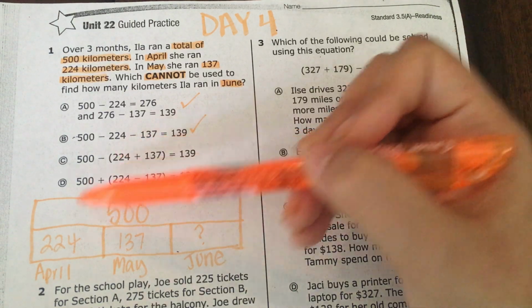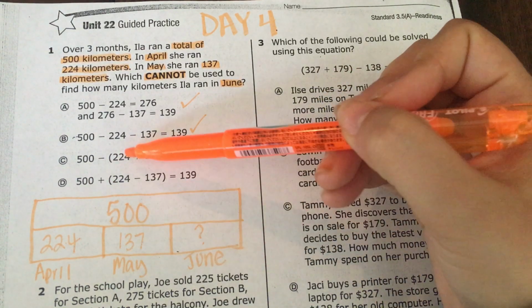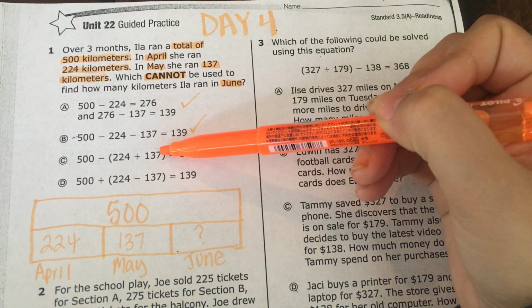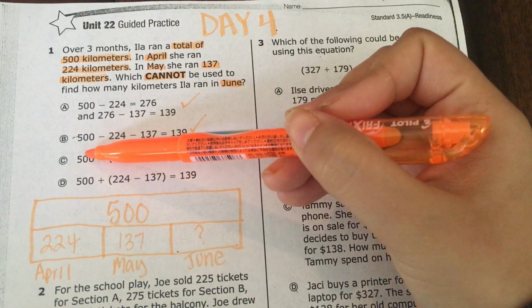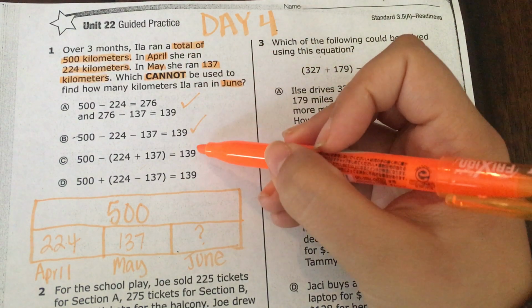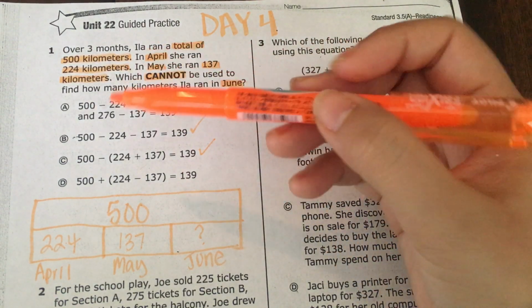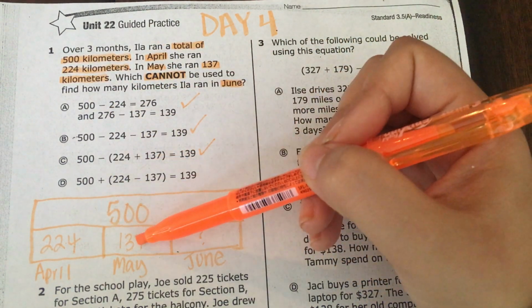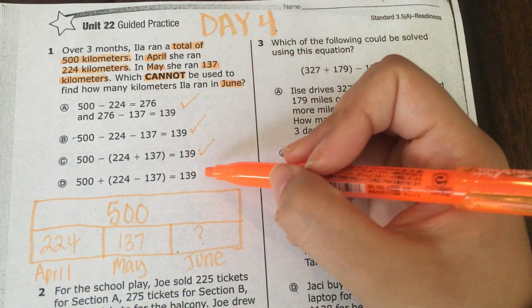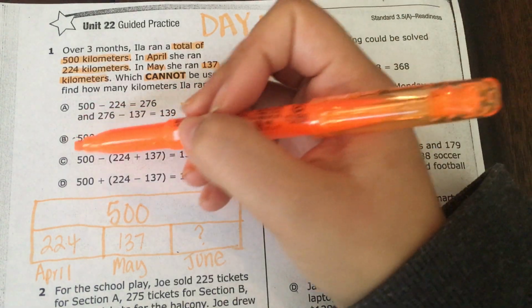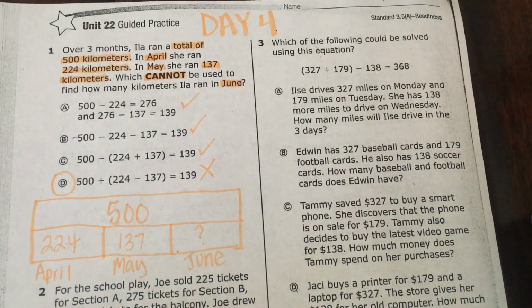So that's also correct. Or we can add the 2 parts first, 224 plus 137, and then once we add them together, we can take it away from the total. So that one's also correct. Now here it says subtract the 2 parts first and then add it to the total, which is not correct. So the only one that is wrong is letter D.